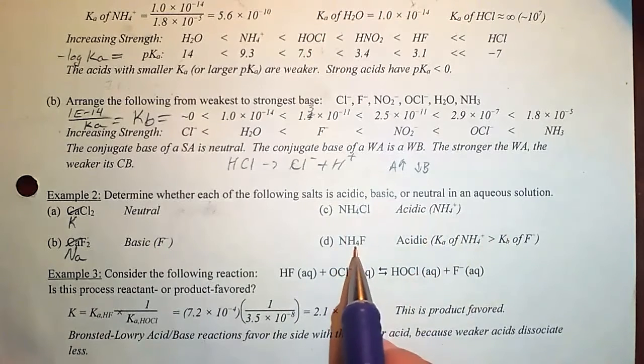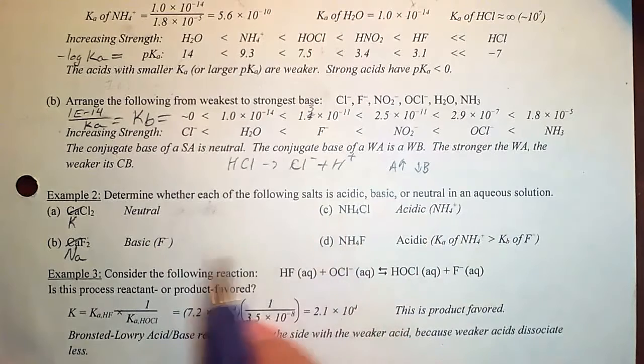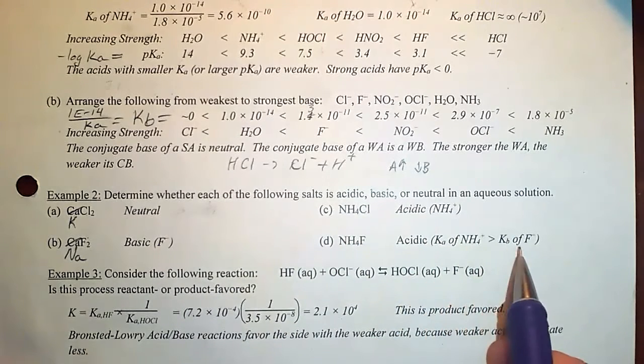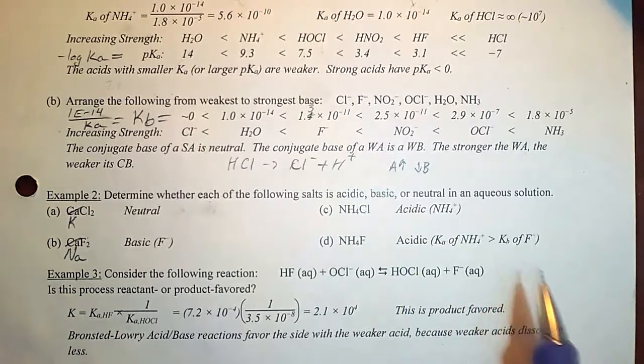And in this case, it's a contest because this one will be acidic and this one will be basic, reference the previous two. But the K value of NH4 is greater than the K value of F minus. So in the end, you get an acidic solution.